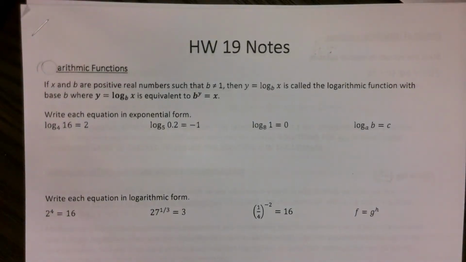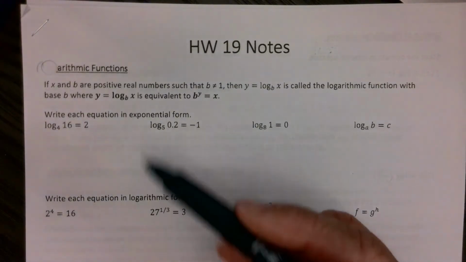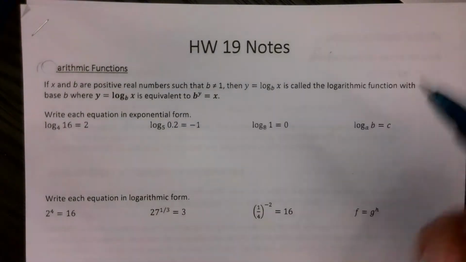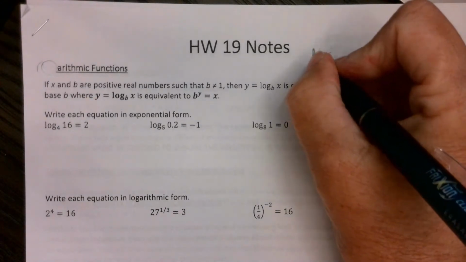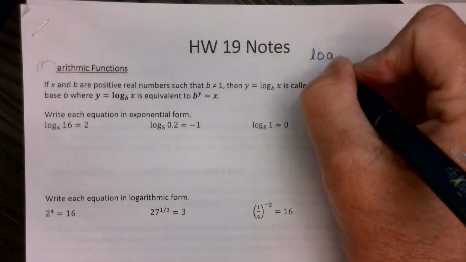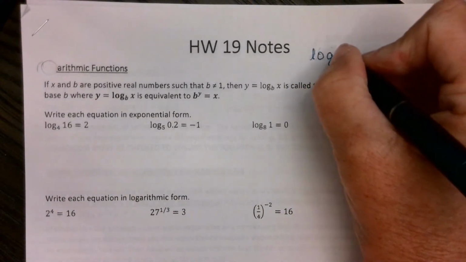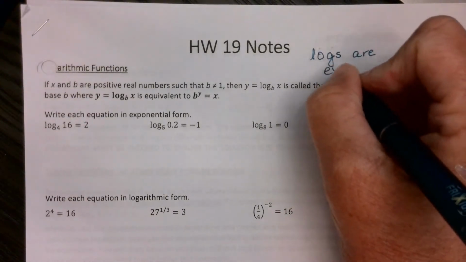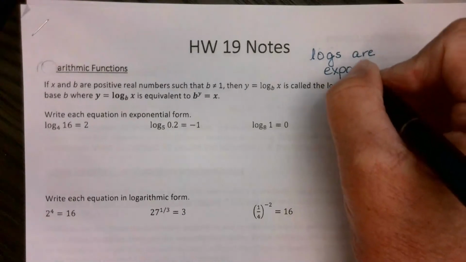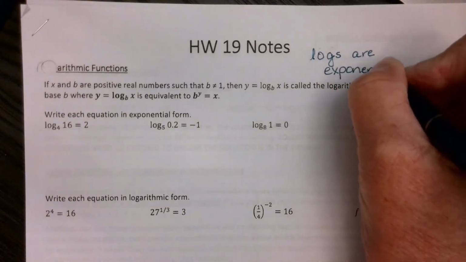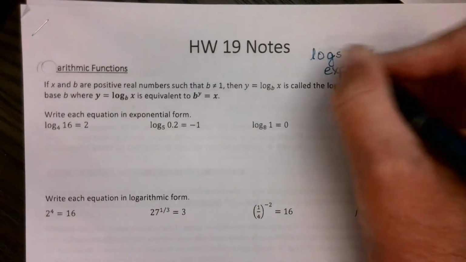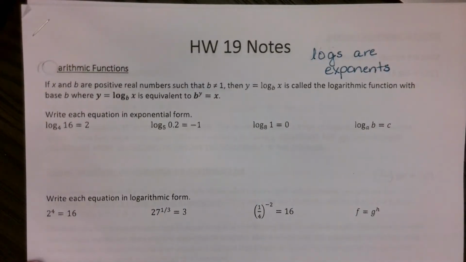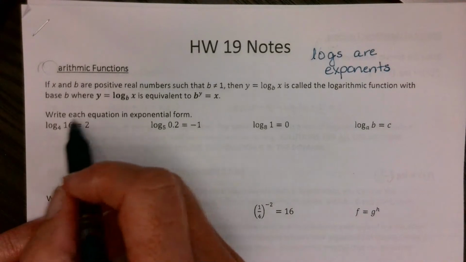Okay, homework 19 notes. We've gone from exponential functions and now we're going to get into log functions. The key thing: they're very easy. Logs are exponents. Just keep that in mind. Logs are exponents. And don't ask me why I make my L's that way. I don't know. Okay, let's jump right in with some problems.